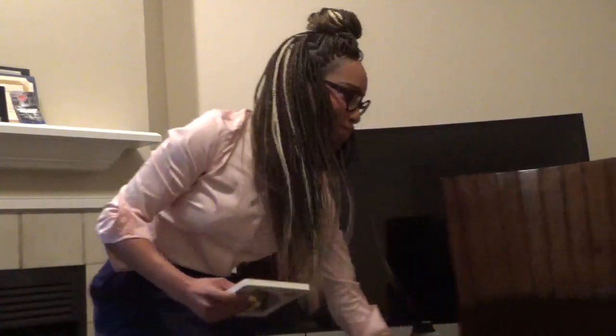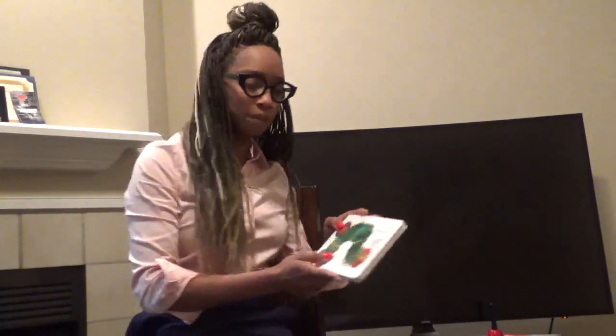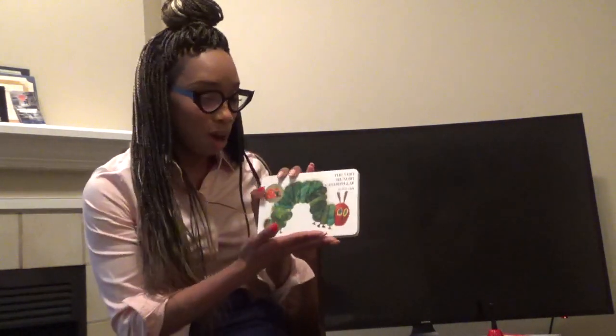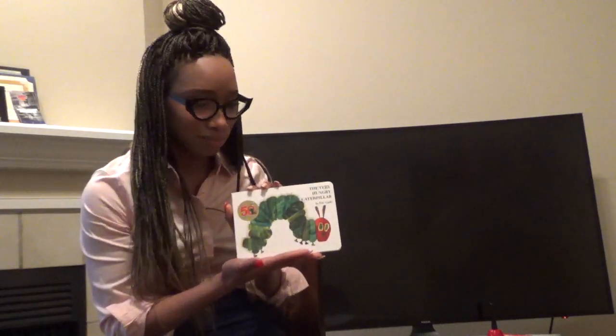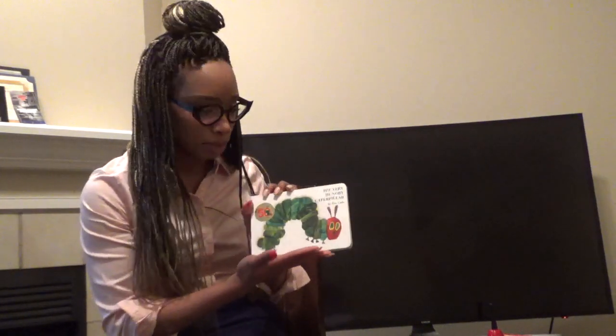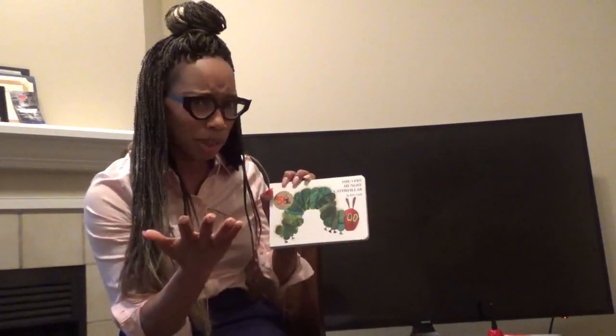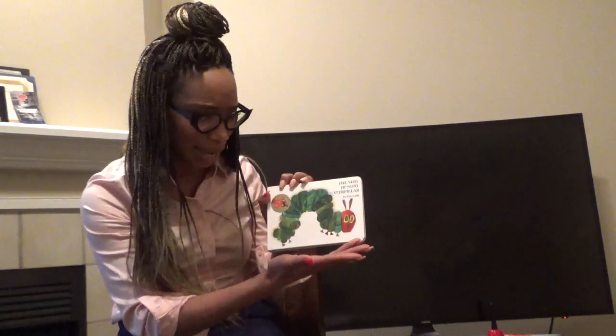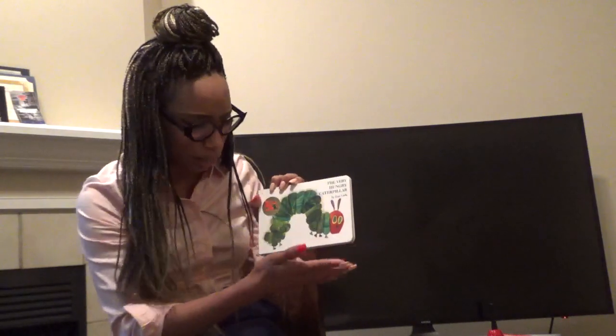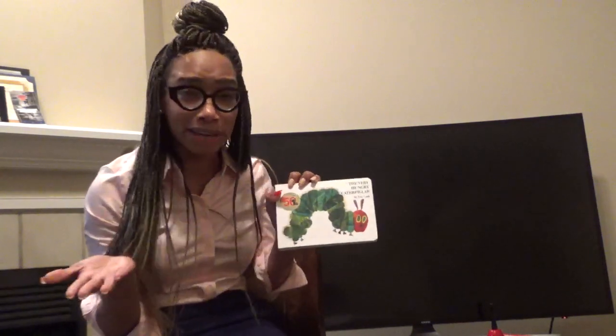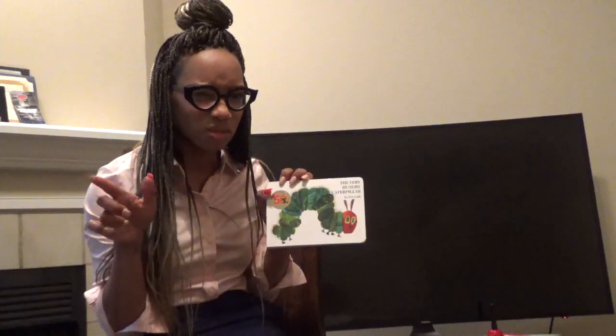So we're going to go ahead and jump right into our wonderful book. It is called The Very Hungry Caterpillar. How many of y'all have heard this book before? All right, so notice here, what do you see on the book? Right? A caterpillar. Green. Some of the colors that you notice? Green, red. His eyes are green. Can you imagine maybe what he even feels like? You think he's hard or you think he's soft?